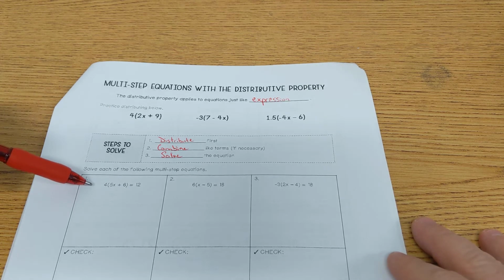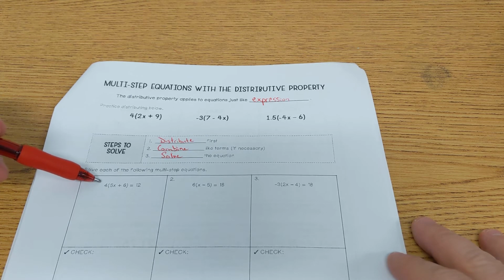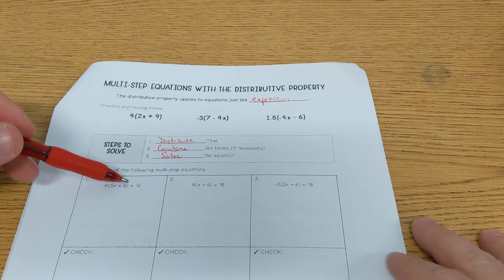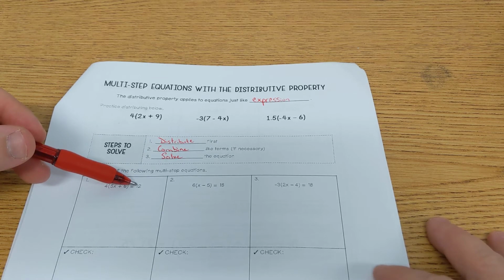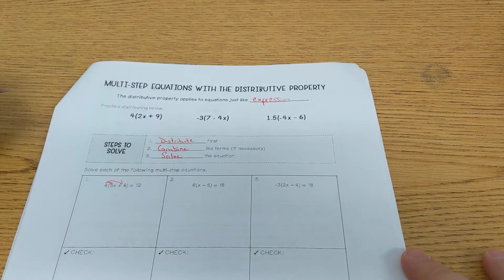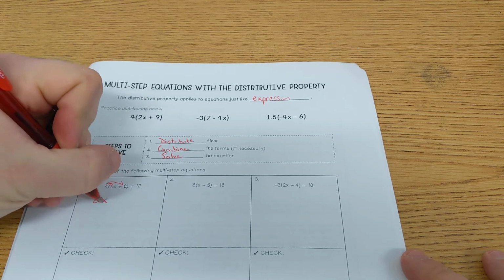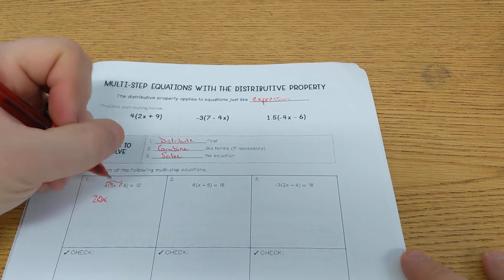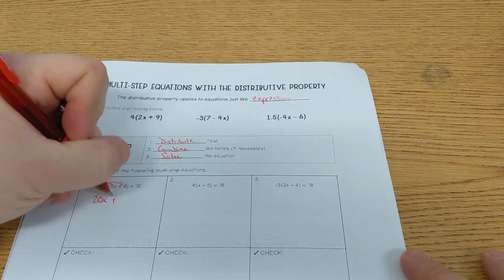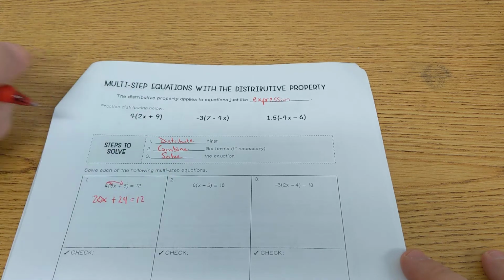Now we're going to turn this expression into an equation when we add the equals, and in this case 12. So let's distribute that 4 to both terms on the inside. We have 4 times 5, that's 20x, and 4 times a positive 6 gives us 24, is equal to 12.